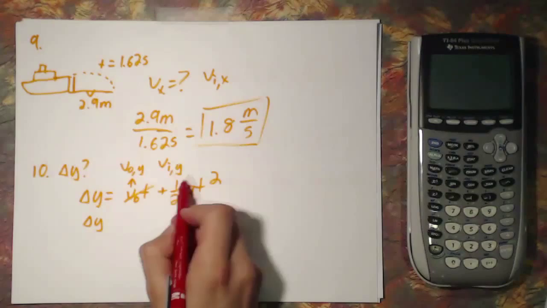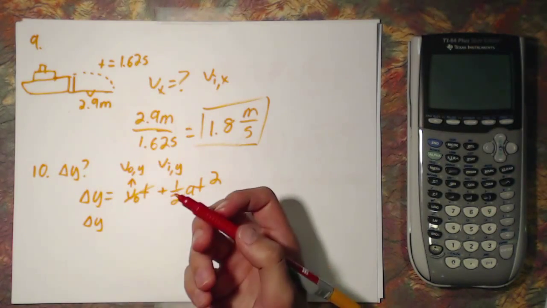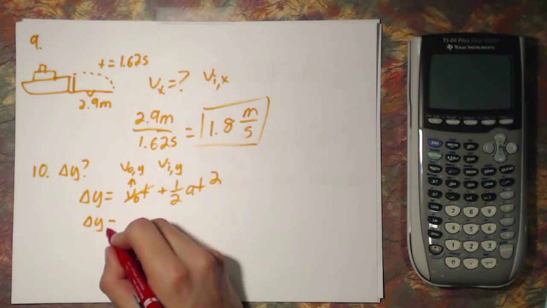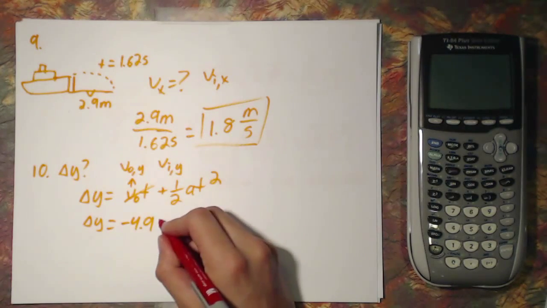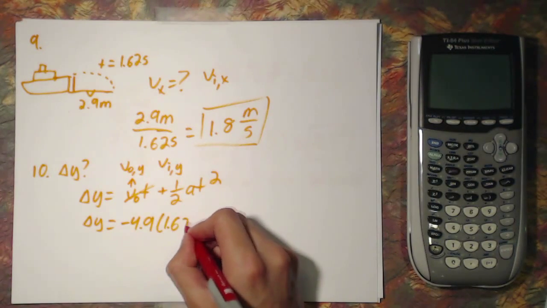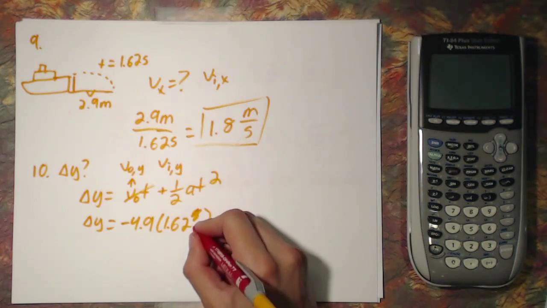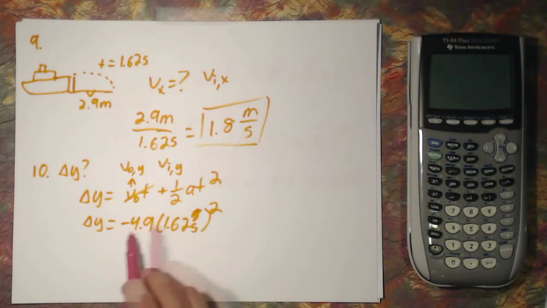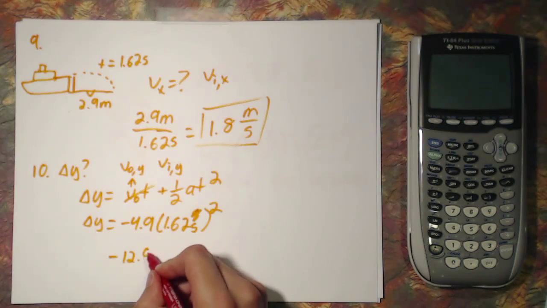But this is just another way of notating it to make it maybe easier to understand what you're doing. Okay, so we're going to set delta y equals 1/2 a, negative 4.9, times our time squared, which is 1.62 seconds squared. Then we plug that all in, you get negative 12.9 meters.